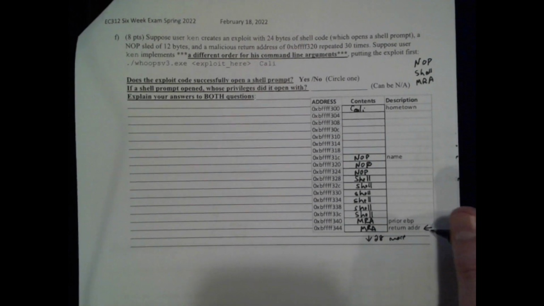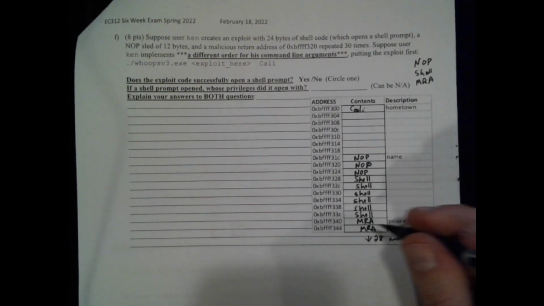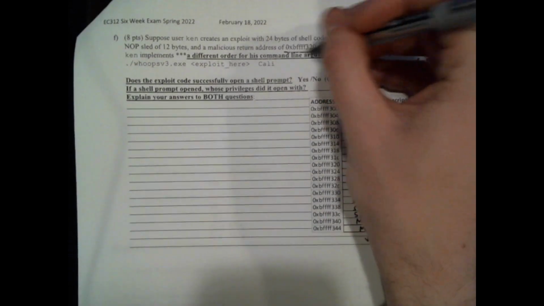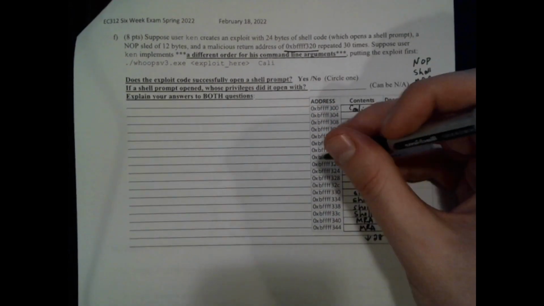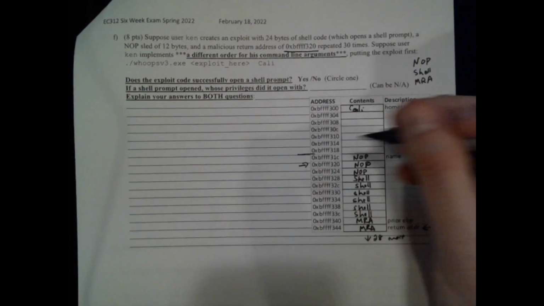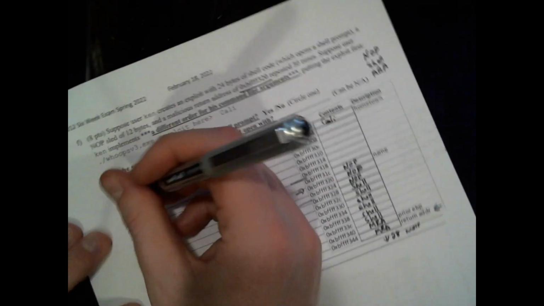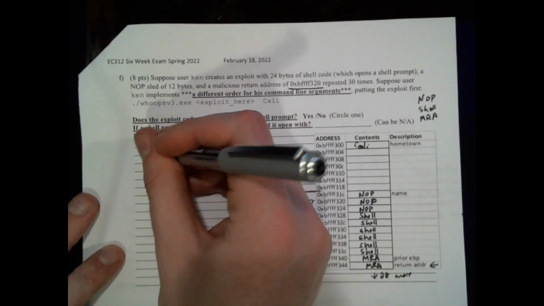And so now let's do the same thing, analyze what's happening here. So we see that the real return address is overwritten by the malicious return address, and that malicious return address is BFFF320. That's pointing to here, which is in between our NOP sled and our first line of the shellcode. So it is going to be successful again.